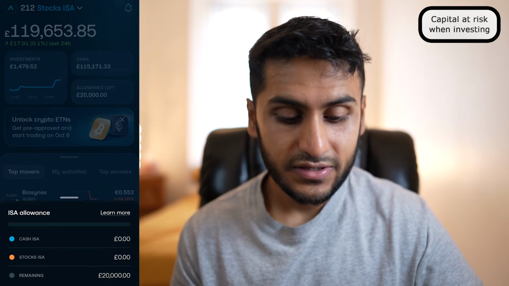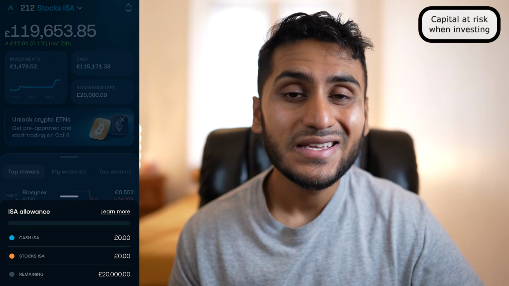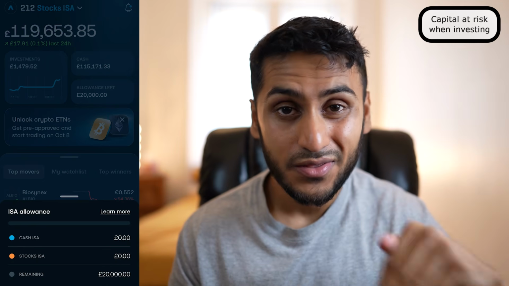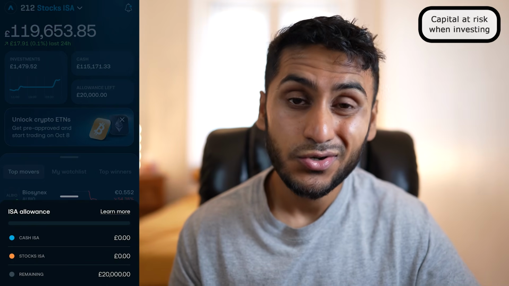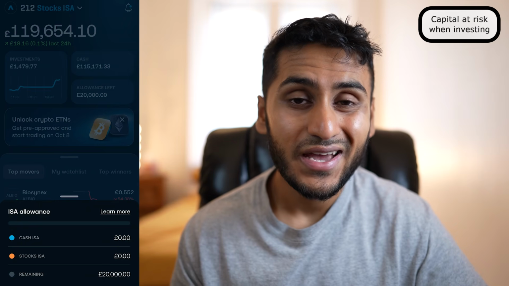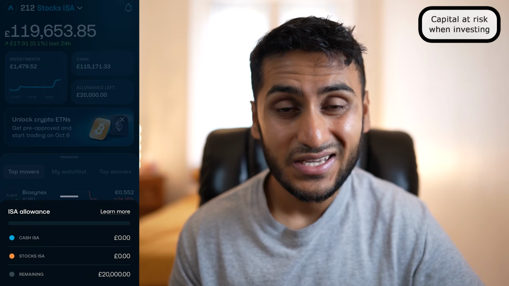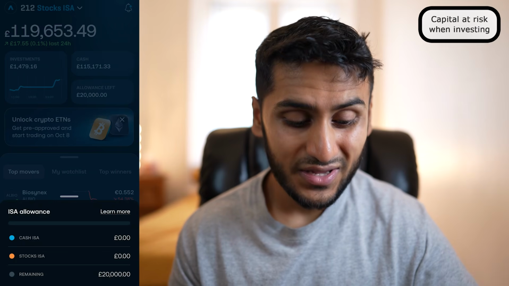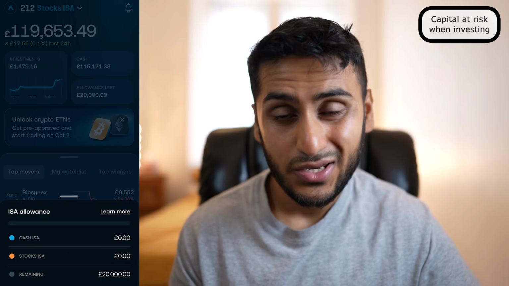So if you click on that, for example, you can see I have my full ISA allowance left according to Trading 212, even though I've used it up with other brokers. Of course, Trading 212 is not going to know that information. You have two different types of allowances because of course the different ISAs are shared. For example, the cash ISA and the stocks ISA, they share the same £20,000 allowance. So down here, it's very easy to see what you have in your cash ISA and your stocks ISA too.